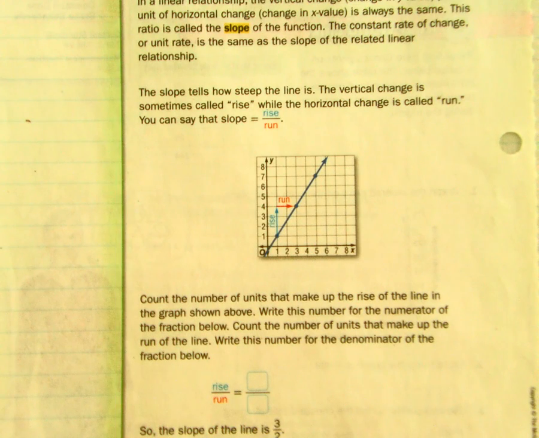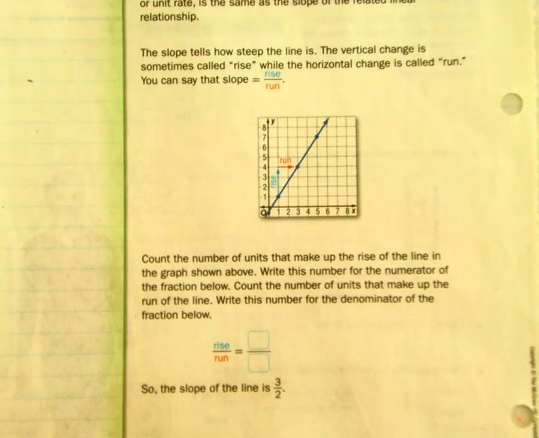Write this number for the numerator of the fraction below. Count the number of units that make up the run of the line. Write this number as the denominator in the fraction below. So if we look at this graph here, we need to first count our rise. So how far do we go up?